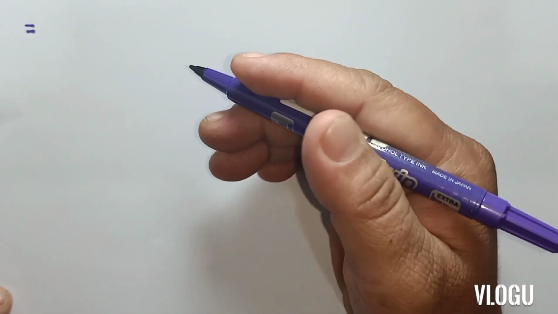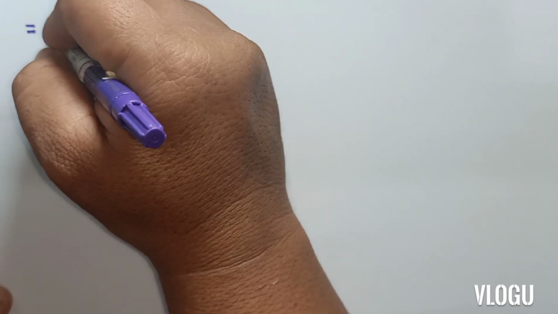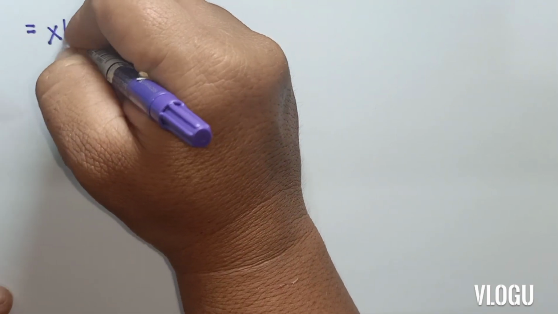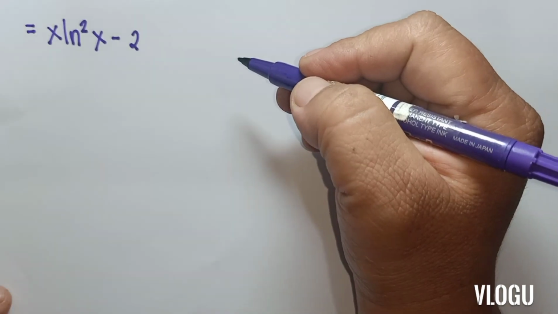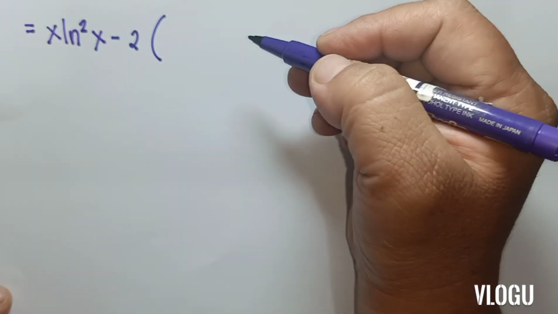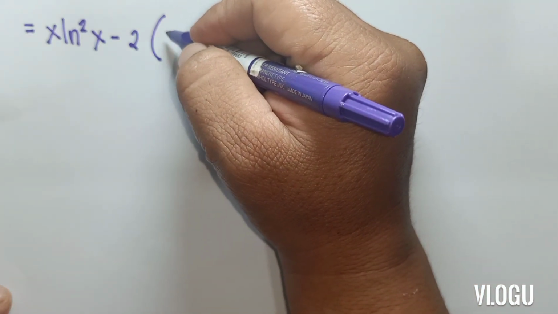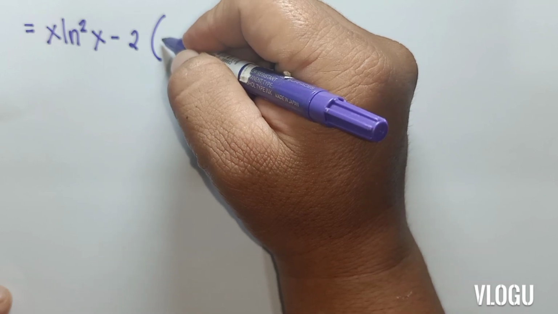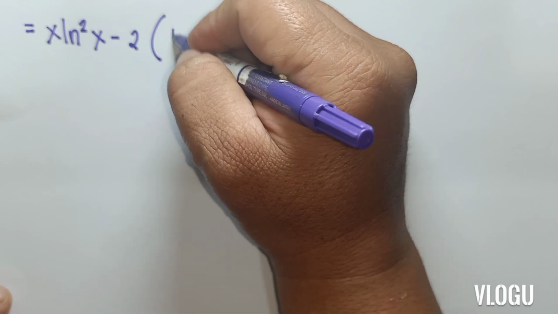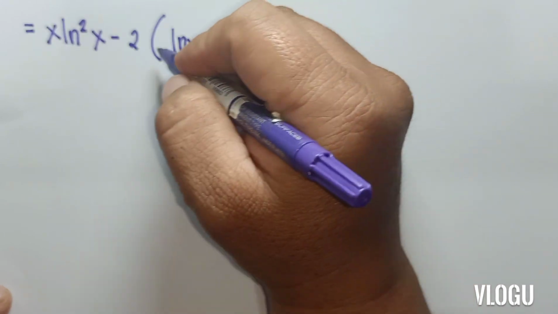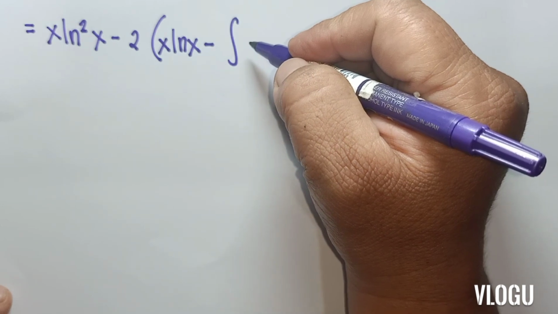Then we are going to continue. As we continue, we have x ln squared x minus 2, and then again uv, where u is equal to ln x and v is equal to x, minus the integral of v du.